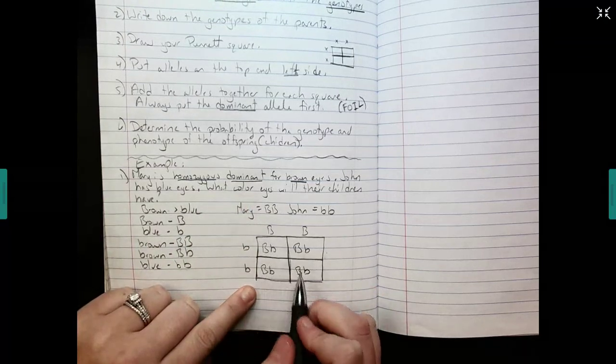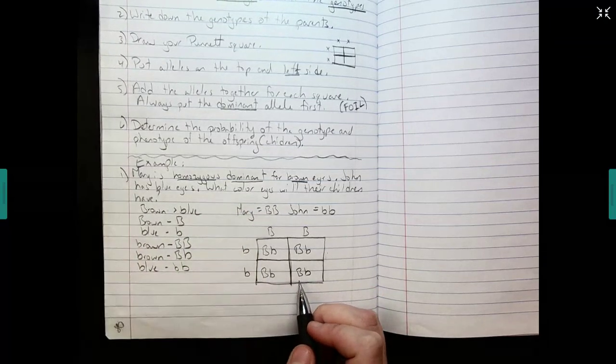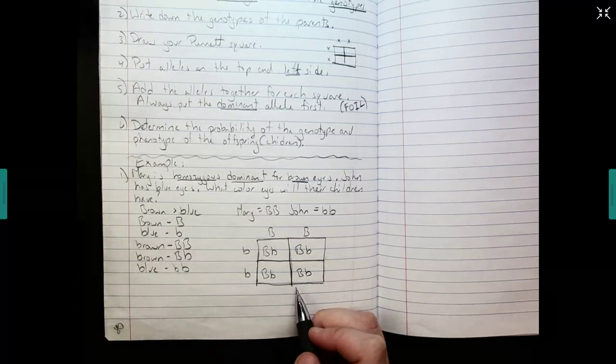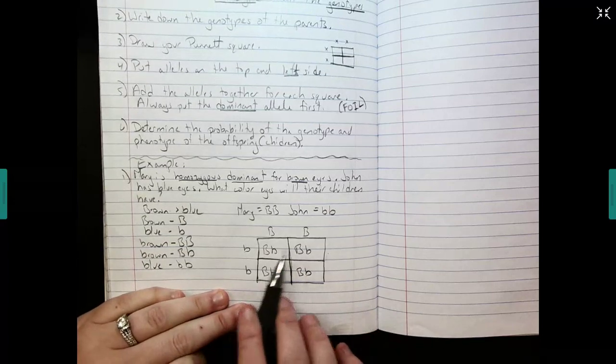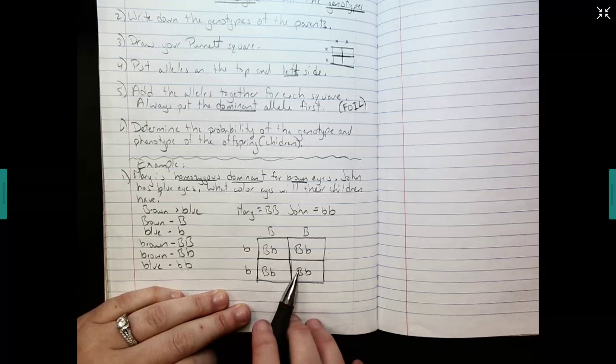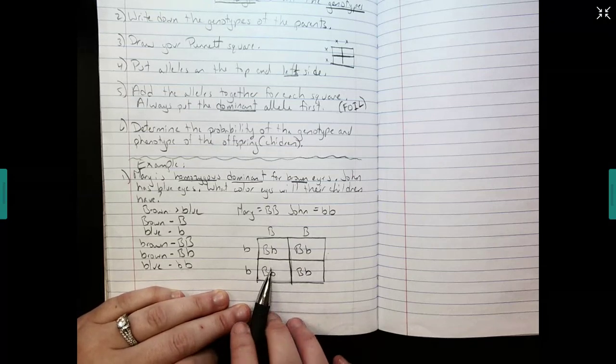Well, in all 4 cases, probability is just like flipping a coin, right? If I flip a coin, I have a 50% chance of getting heads, a 50% chance of getting tails. So this would be like rolling a 4-sided die, 25% chance of each of these outcomes.